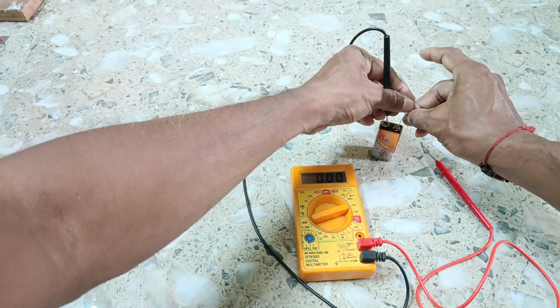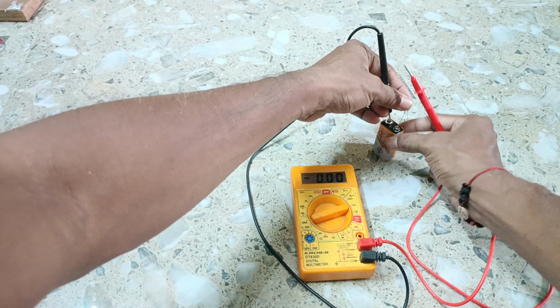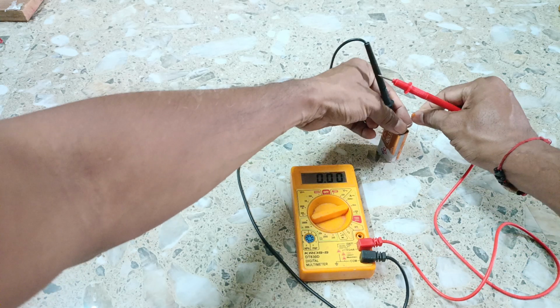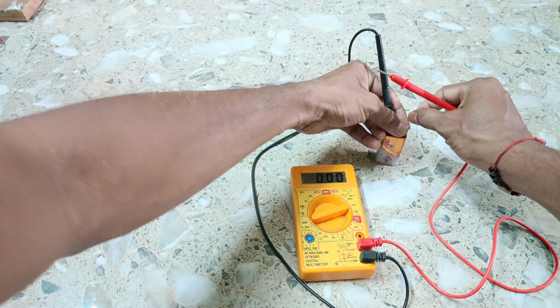And if we touch this with this probe, let us see whether it glows or not. If it glows, that means current is passing through it, and you can measure the current in this digital multimeter. Now you see whether you can measure it or not.